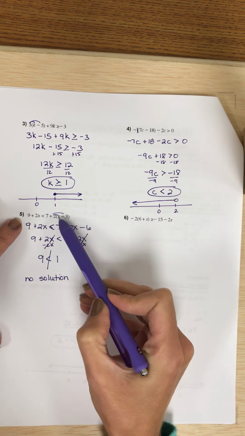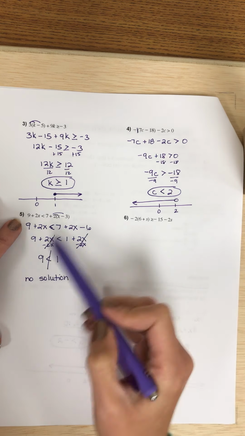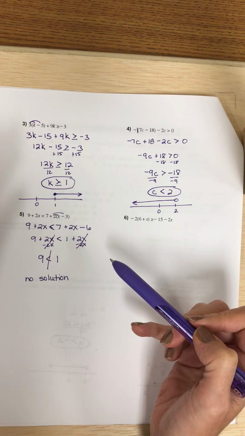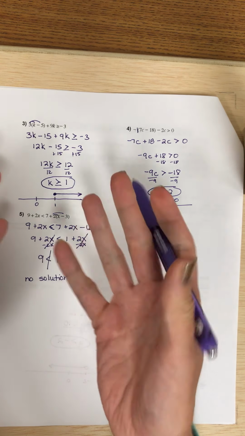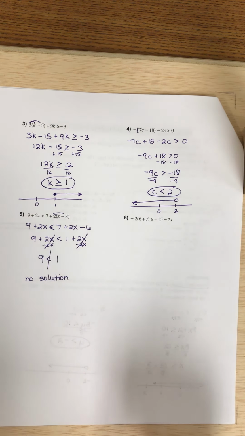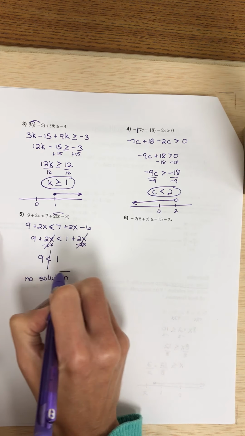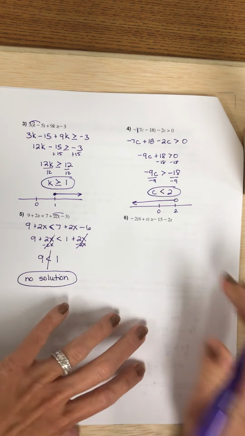No solution. There's no value of x that I could put in here that would make this inequality true, because I'm always going to have a bigger number is less than a smaller number, which is not a true statement. So no solution, and obviously you don't have to graph it.